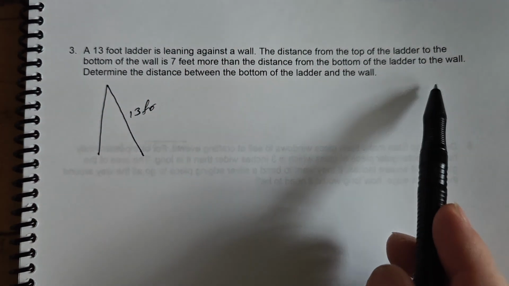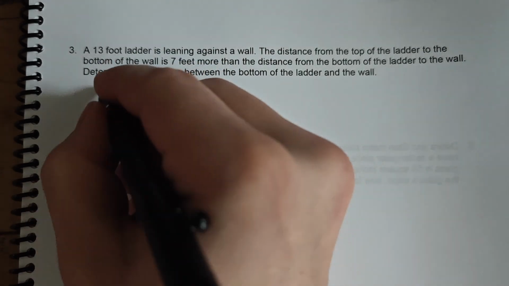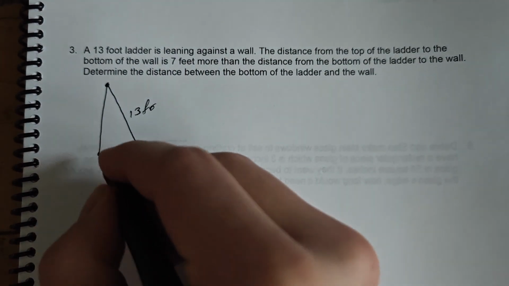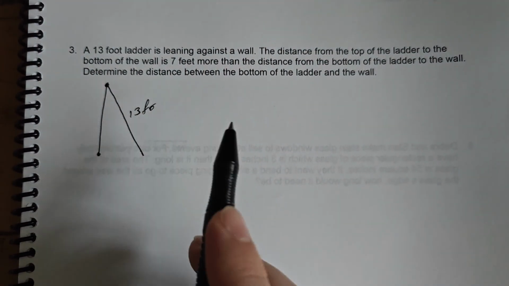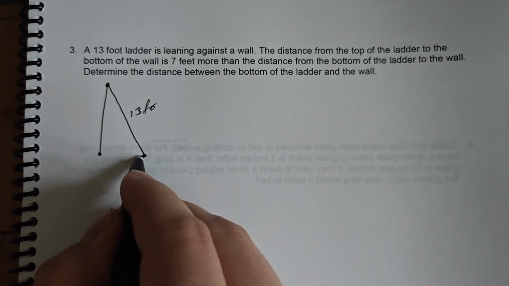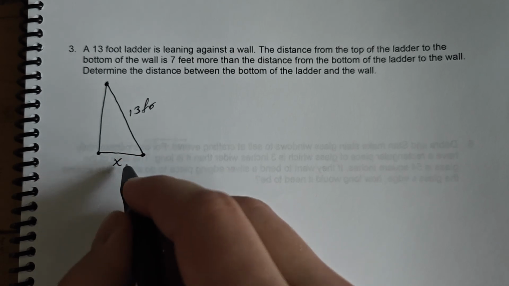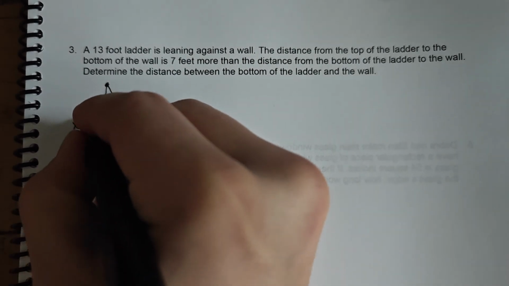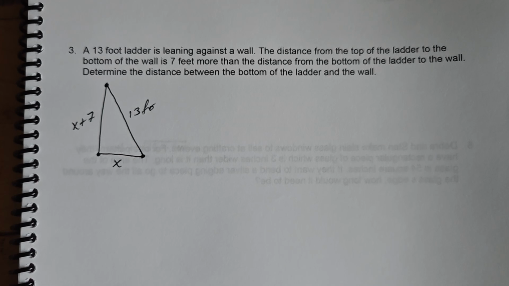The distance from the top of the ladder to the bottom of the wall is 7 feet more than the distance from the bottom of the ladder to the wall.